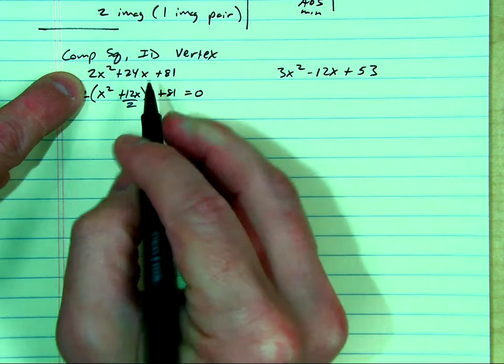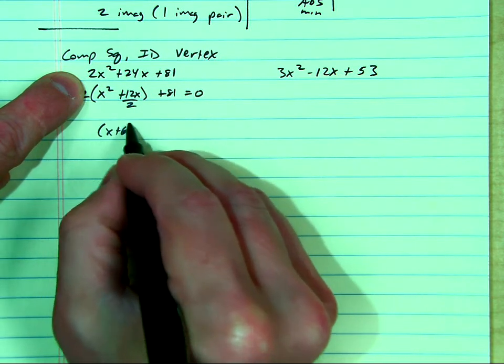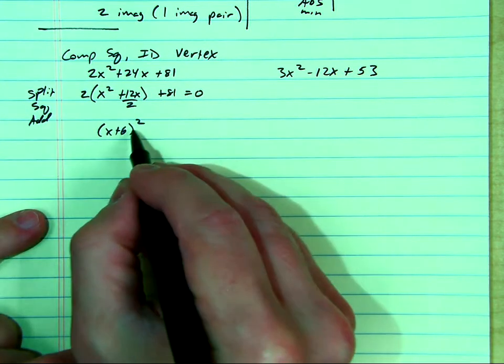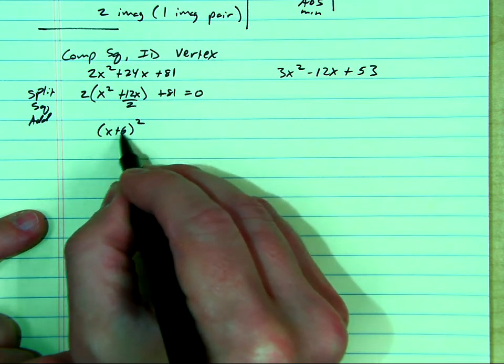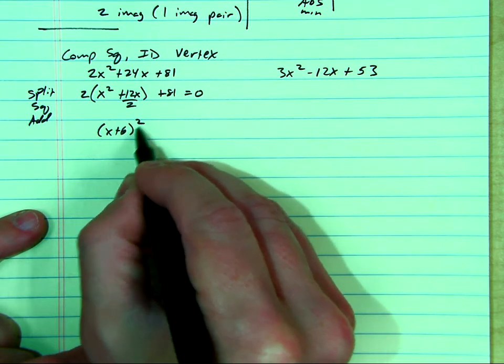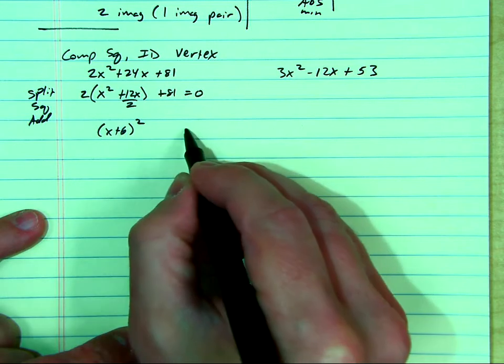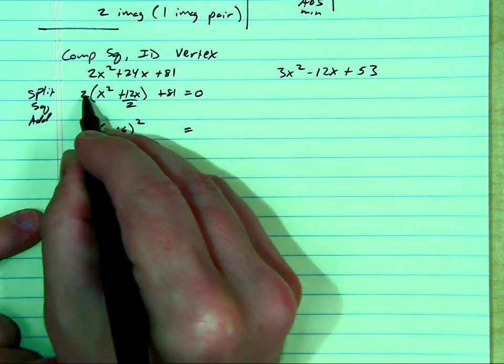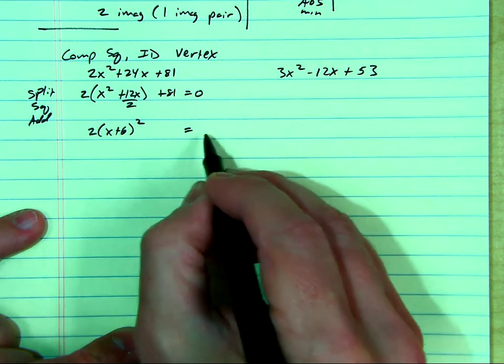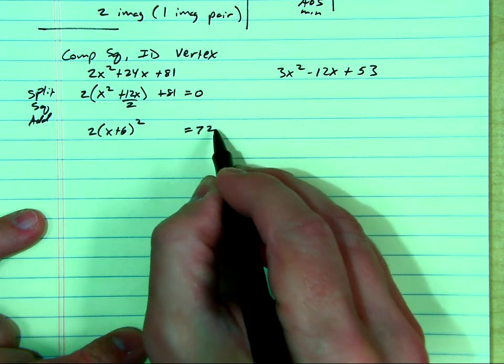So what's 12 divided by 2? That's x plus 6 quantity squared. Now remember, you're adding 36 right here, right? And whatever you add to this side of the equation, you have to add to the other. But we're not just adding 36, there's a 2 out here. 2 times that 36 means we're adding 72.